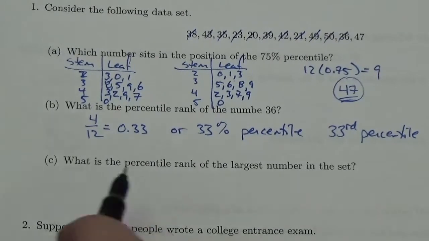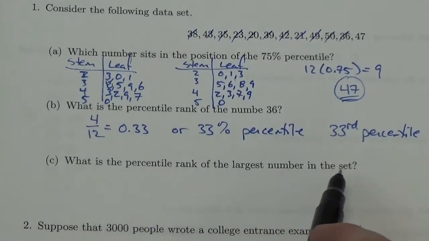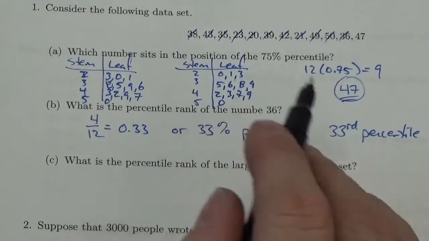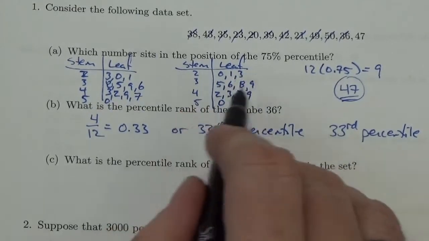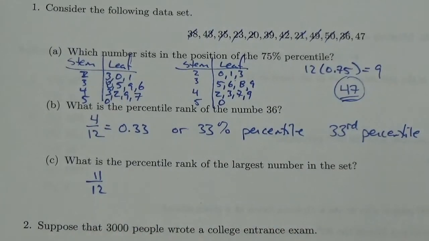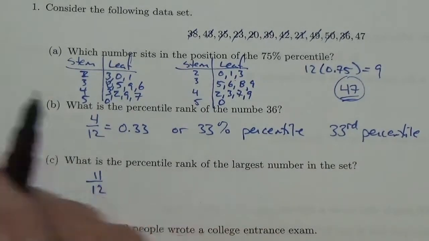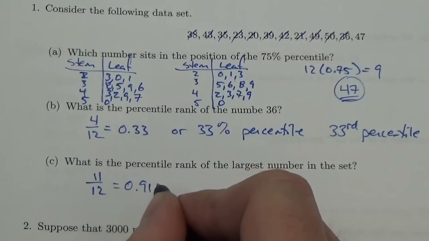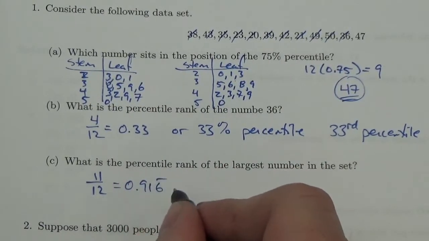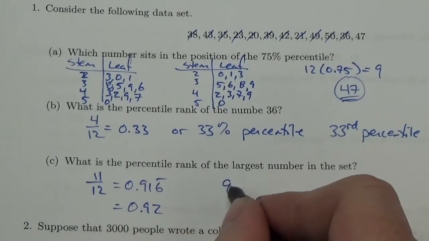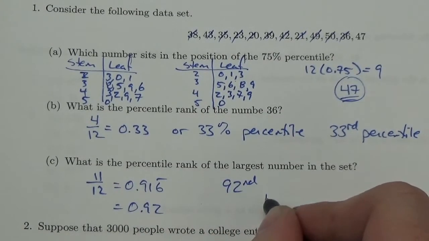Now, what is the percentile rank of the largest number in the set? Well, the largest number in the set is 50. And 50 is larger than 11 out of the 12. It can't be larger than 12 out of 12 because then 50 wouldn't be part of the set. So 11 out of 12. 11 divided by 12 is 0.916 repeating. So let's just say 0.92. So it is in the 92nd percentile.